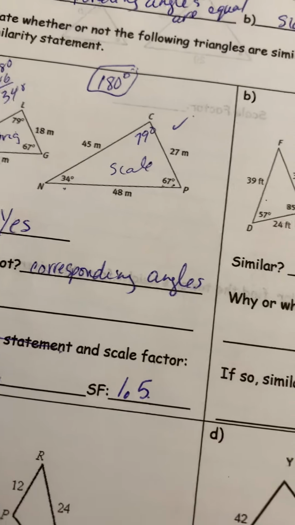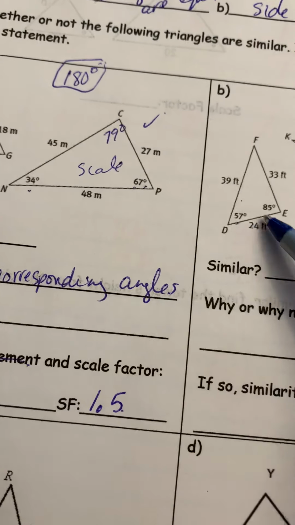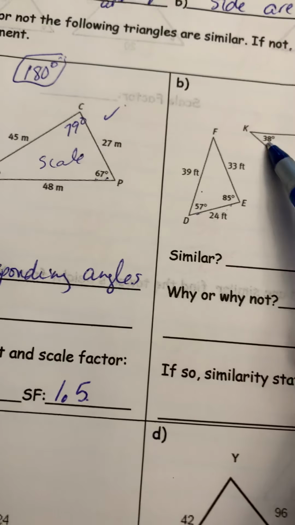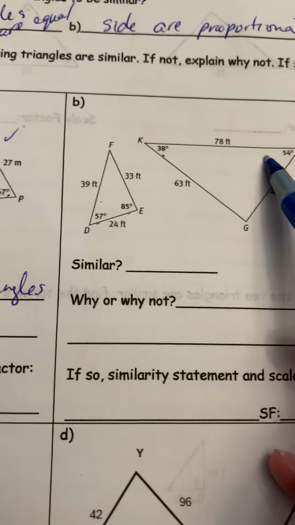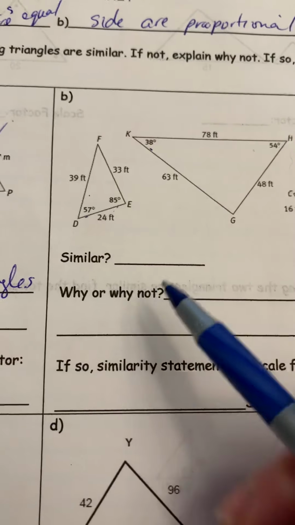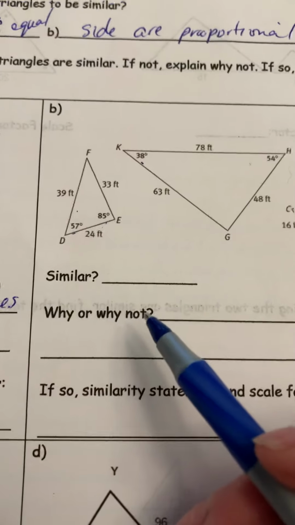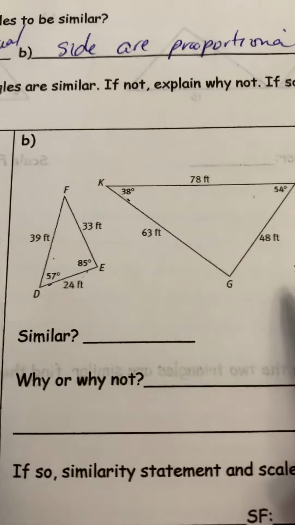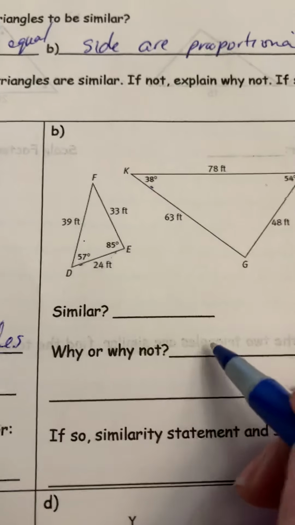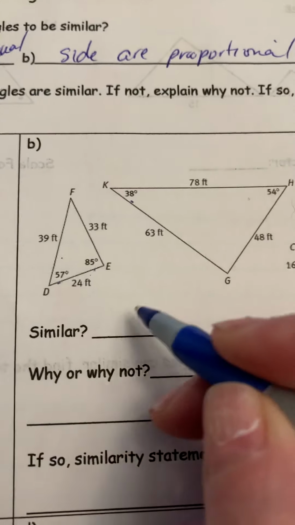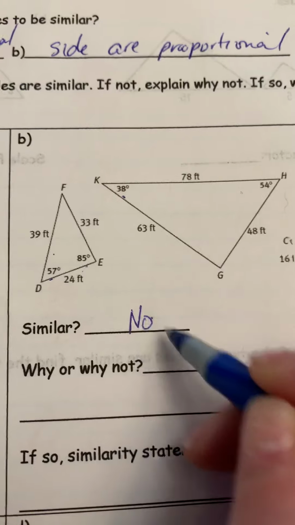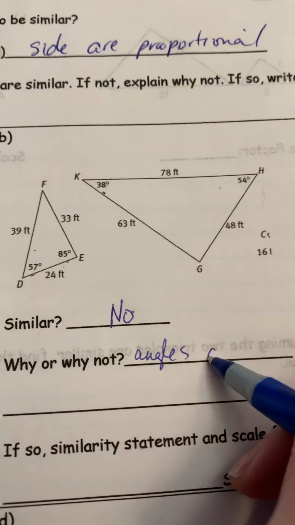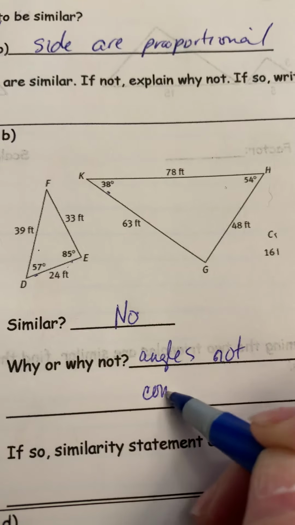Okay, let's move on. Let's try this one. We got 57 and 85, and over here we have 38 and 54. Okay, there's absolutely no way that that's going to be similar. There's no way we can get even two angles that are going to be congruent, let alone three. So we're going to say no here. Angles not congruent.